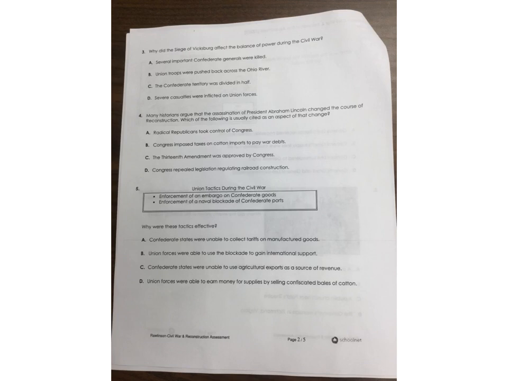Was it A, that the radical Republicans took control of Congress? B, Congress imposed taxes on cotton imports to pay war debt? C, the 13th Amendment was approved by Congress? Or D, Congress repealed legislation regulating railroad construction?